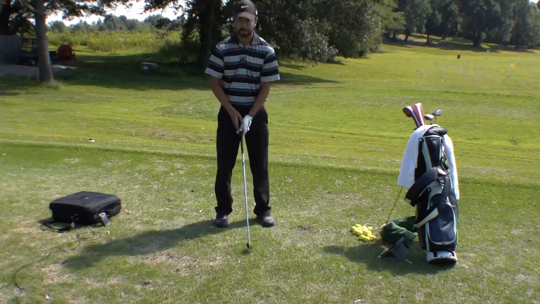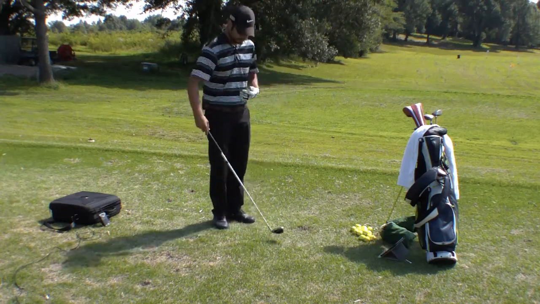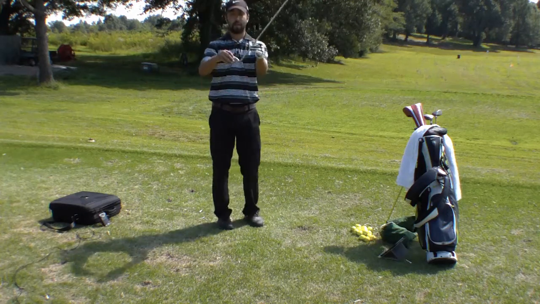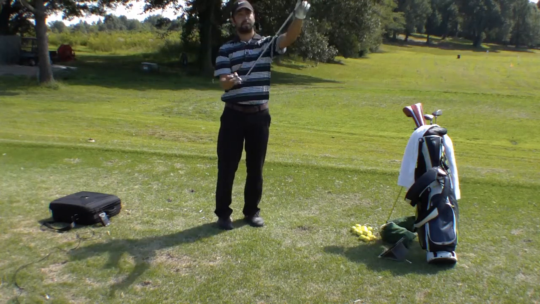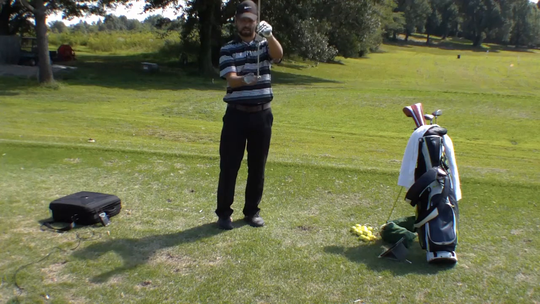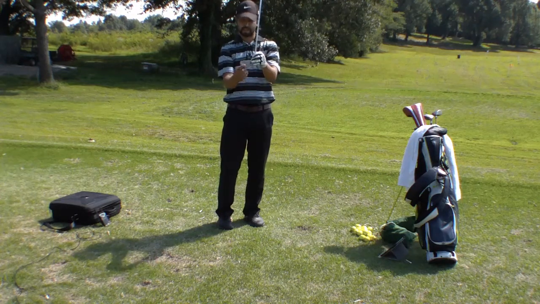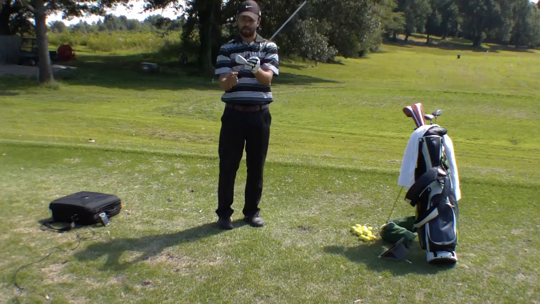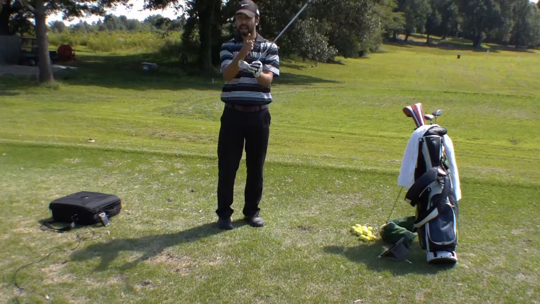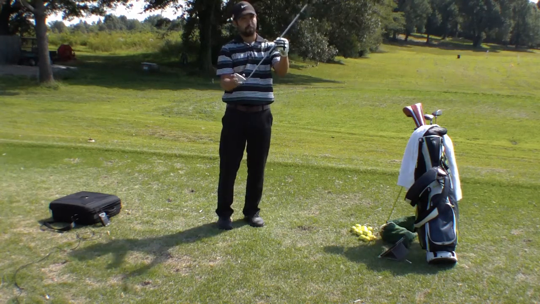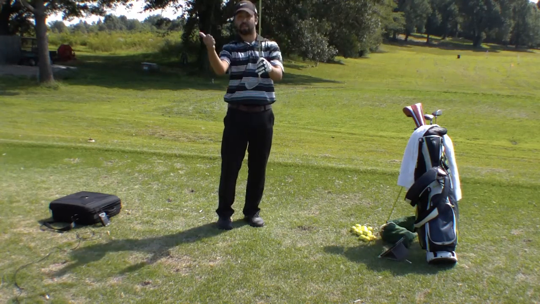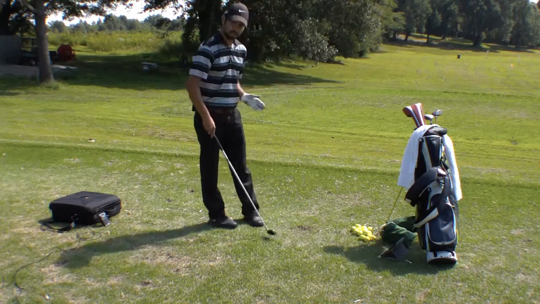But then the third way that people forget about is you can change the lie by manipulating the handle or the vertical swing plane. So if you move this down, if you drop the handle, now the loft points off to the left. More often you see people raise the handle and the loft points off to the right. And they do any combination of these.